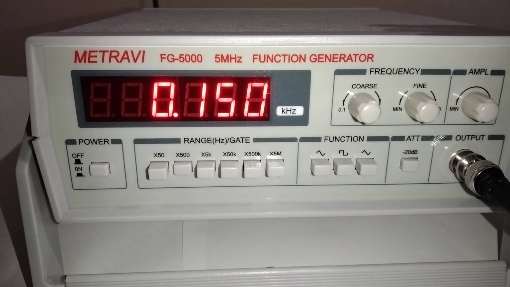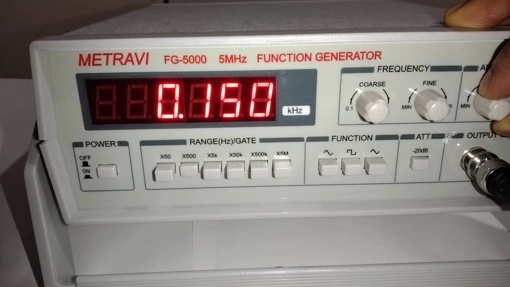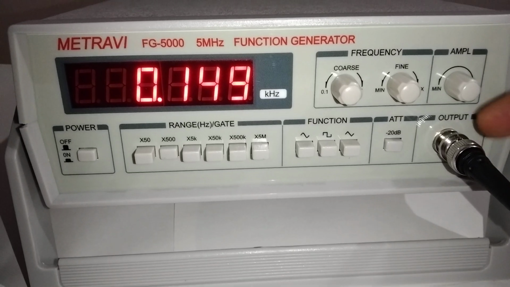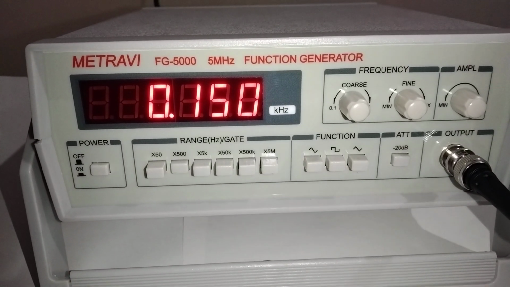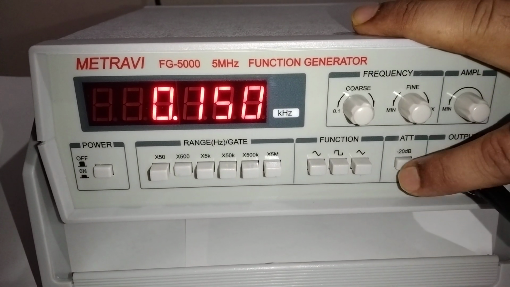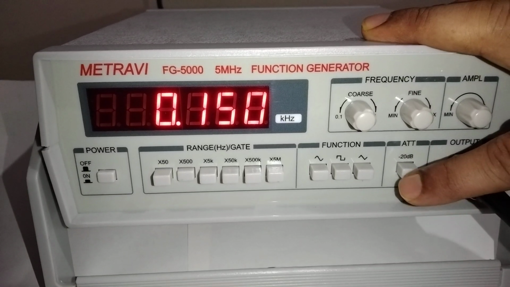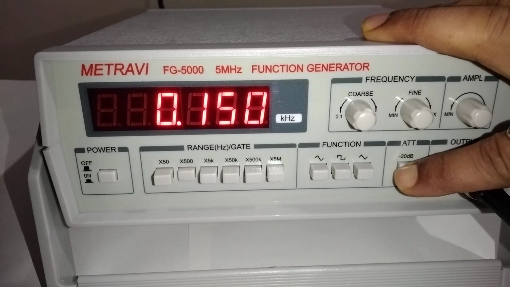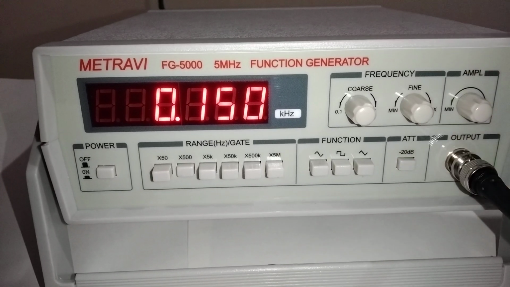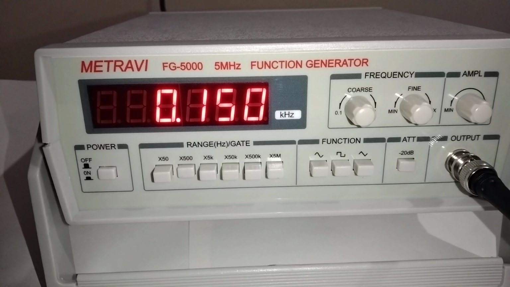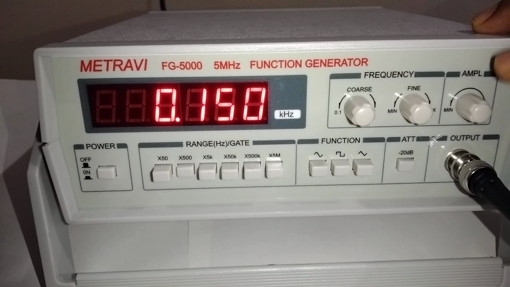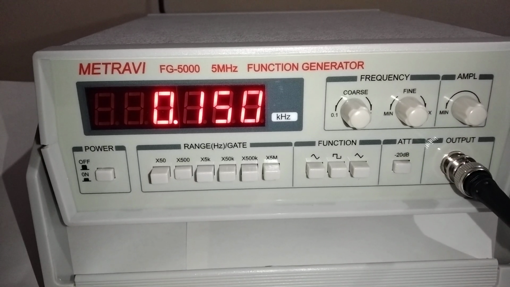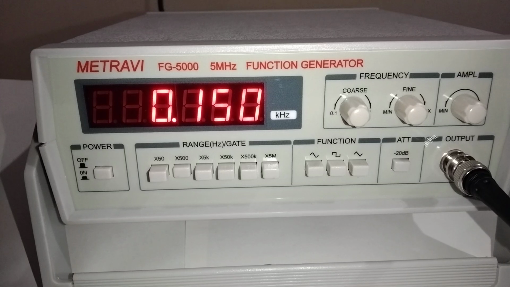So let's say the amplitude adjusted is 5 volt. Now in that case the actual output amplitude from this output knob will be 0.5 when this attenuation is pressed. If you remove the attenuation, then the output will be 5 volt, and if you press this attenuation, then it will be reduced to 1/10. So whatever amplitude you have, if you press this switch, it will be reduced by a factor of 10.